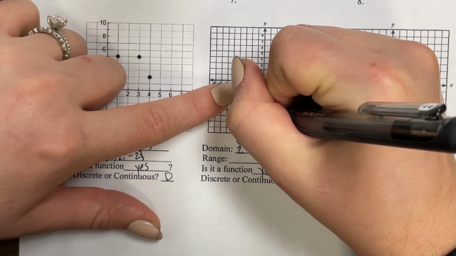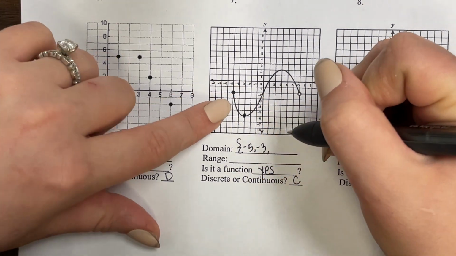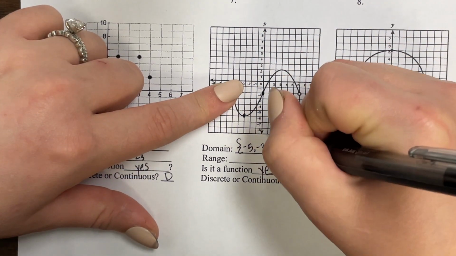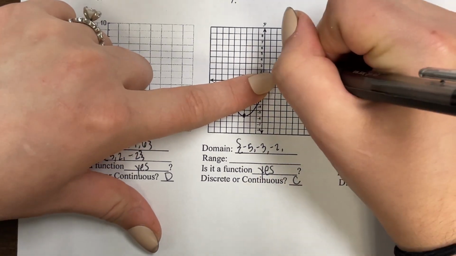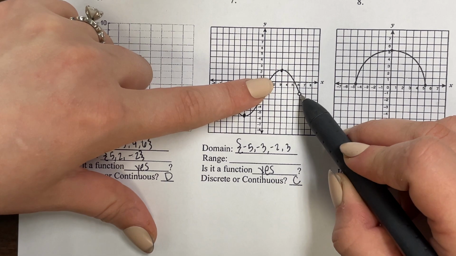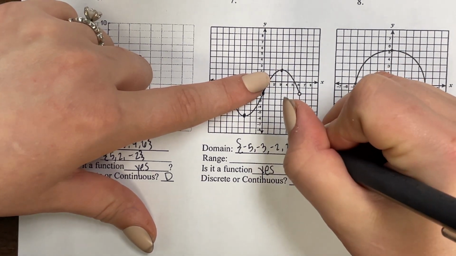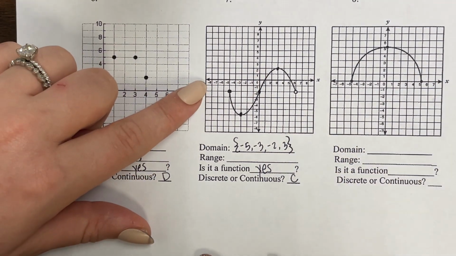Looks like that point kind of hits perfectly where -3 is, and then we have -2, and then we can do +3, and this is an open circle, so it does not actually contain that point, so we cannot write it. So we are done with the domain.